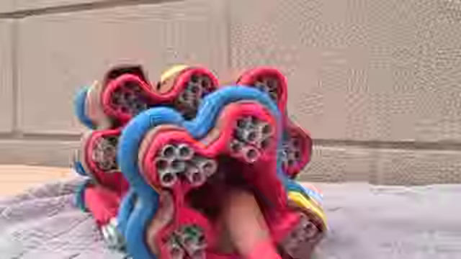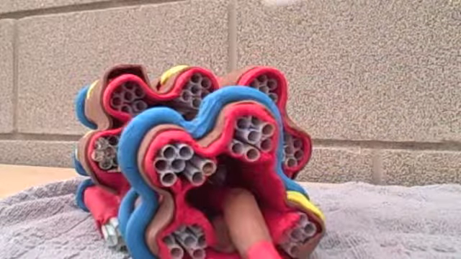Have you ever wondered how a muscle contraction works? Let's watch and find out. This is a model of a muscle.